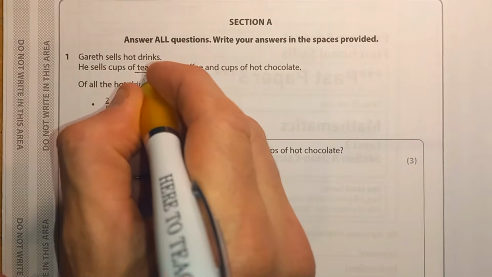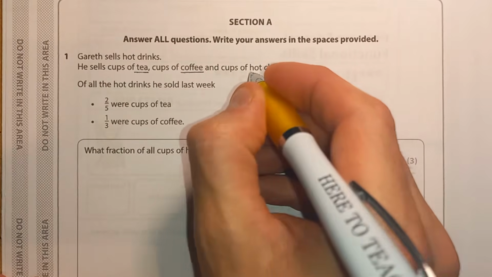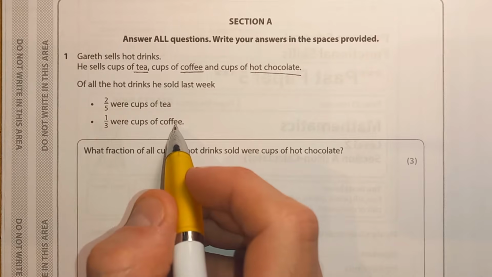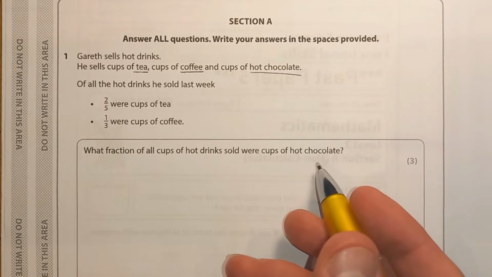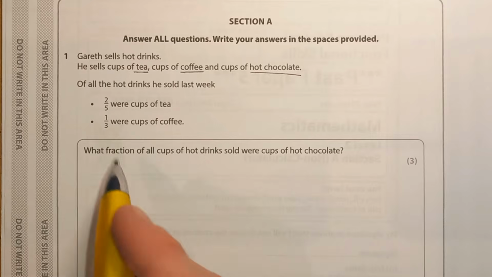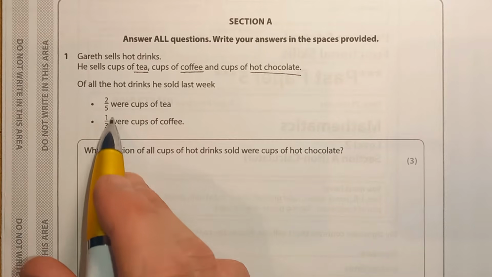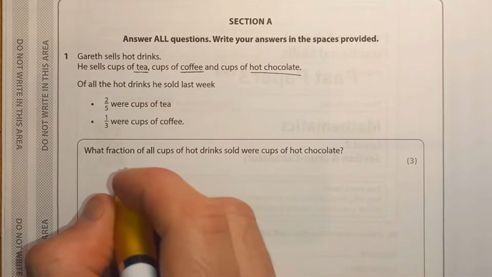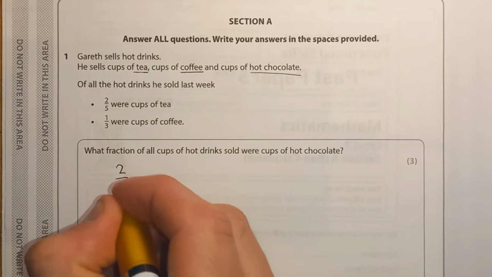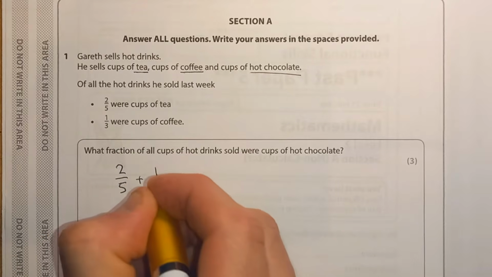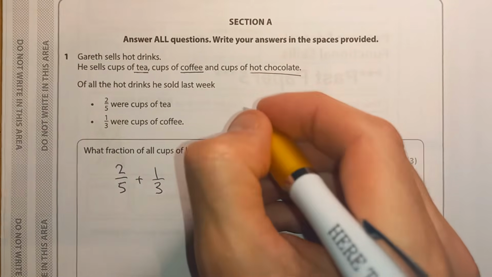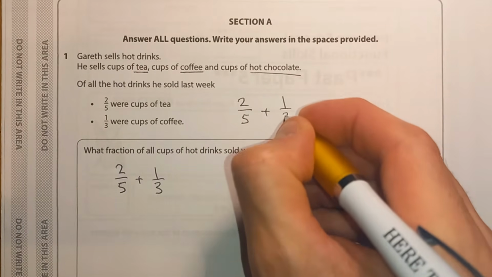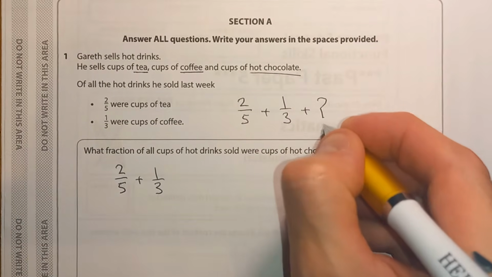So we've got either tea, coffee, hot chocolate. So if 2/5 were tea and 1/3 were coffee, the rest must be hot chocolate. So what we can do is, if we add together the amounts of tea and coffee, the rest is going to be hot chocolate. So the first thing we're going to do is add together 2/5 and 1/3.